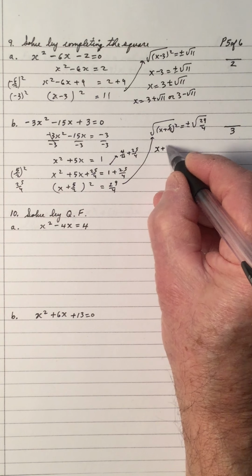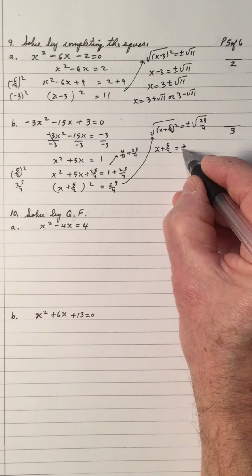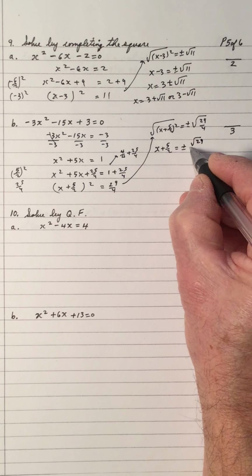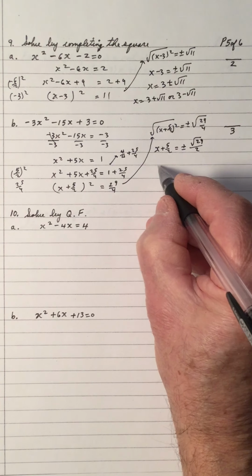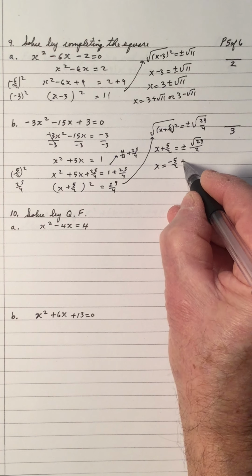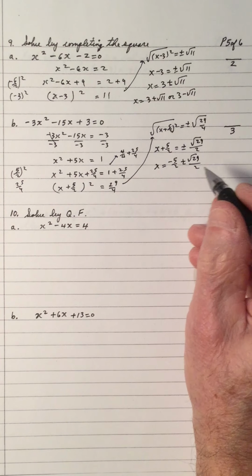So that's x plus 5 over 2 when we do the square root, plus or minus. The square root of 29, we can't do it because it's prime. Square root of 4 is 2. So this is negative 5 over 2 plus or minus the square root of 29 over 2.